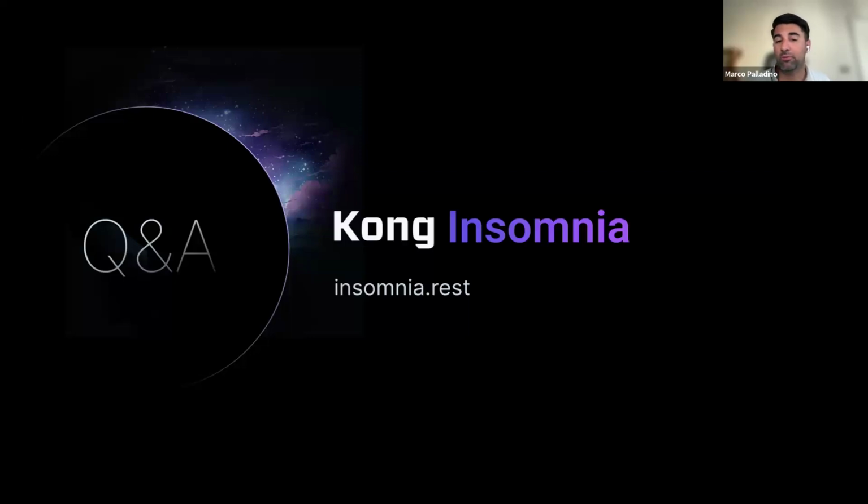We made it very easy, by the way, to migrate off of Postman, and even the scripting that you have created in Postman is backwards compatible with Insomnia. So we're trying to make it as easy as possible for you to migrate off of competing solutions.